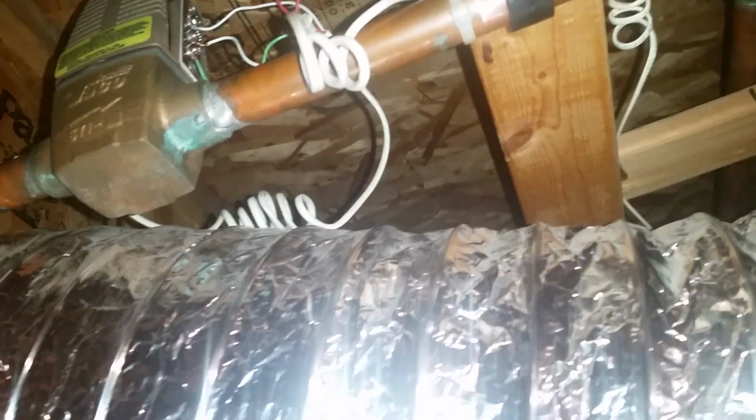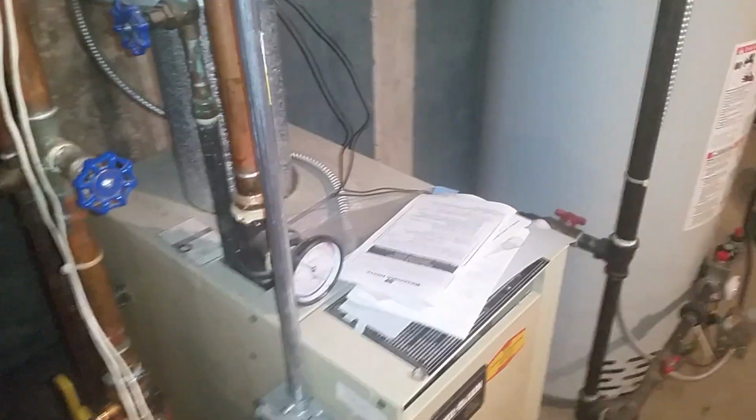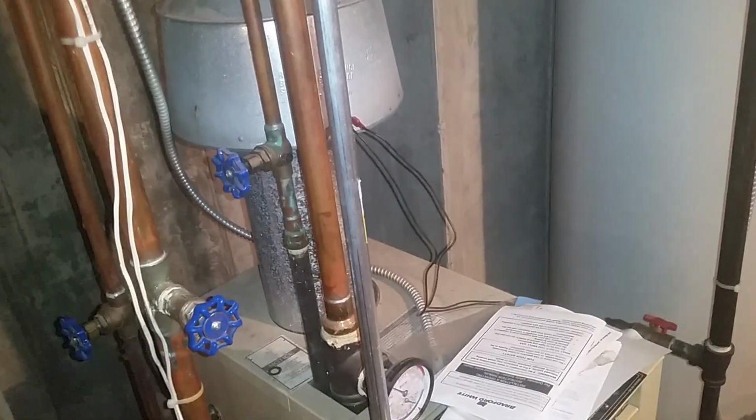My heating system is broken up into two zones. First, this is the zone for the ground floor, and over here this is the zone for the first floor. Then over here I have the boiler, and the boiler heats up through a furnace, a gas furnace, and then the boiler heats up the water. The water goes through the pipes.